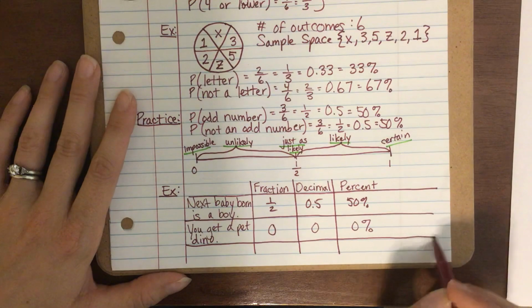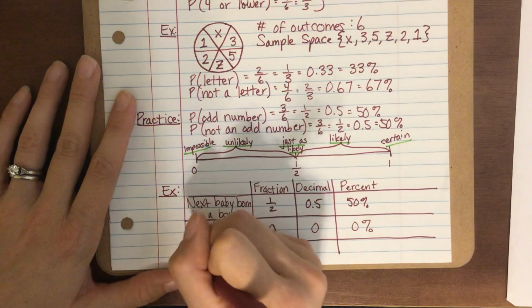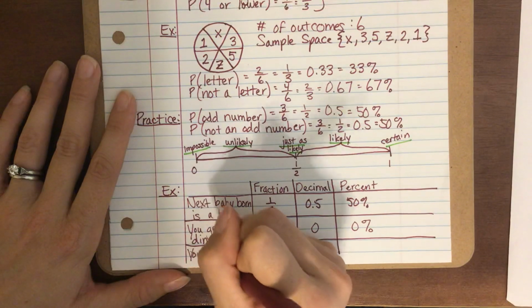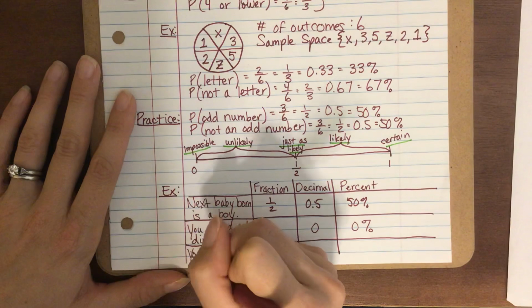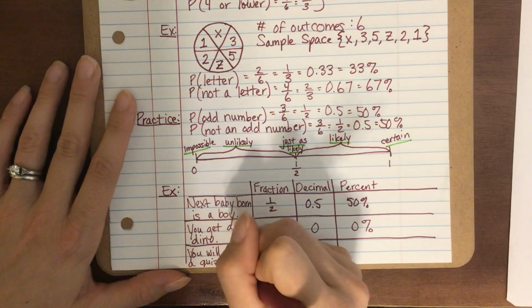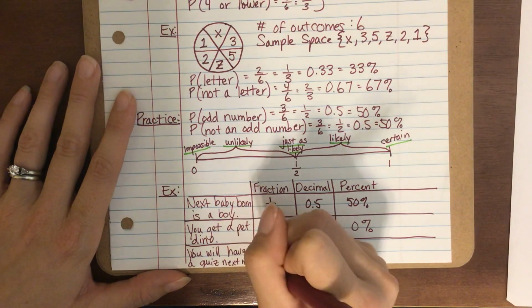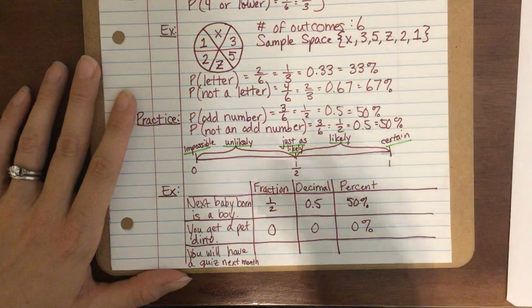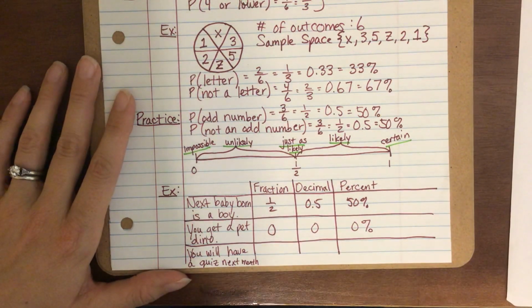Let's do one more example. Let's do the likelihood that you will have a quiz next month. So given that you're in school and you have 6 classes, the likelihood that you have a quiz is pretty much certain.